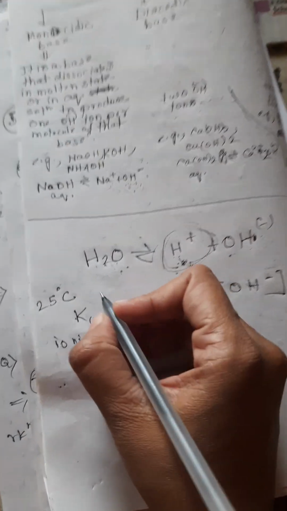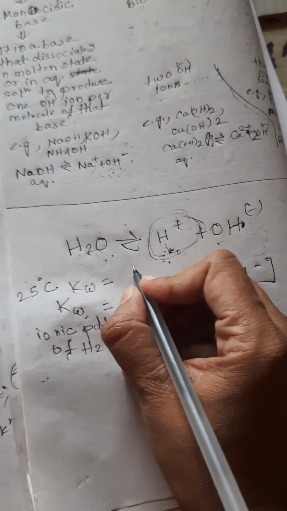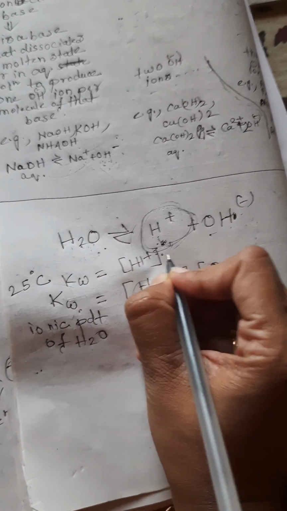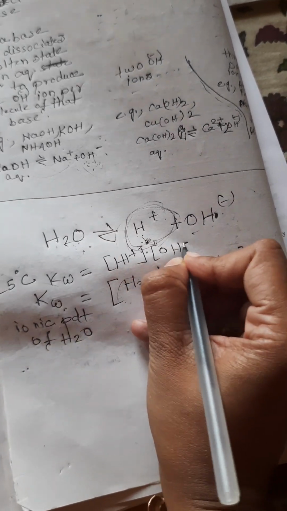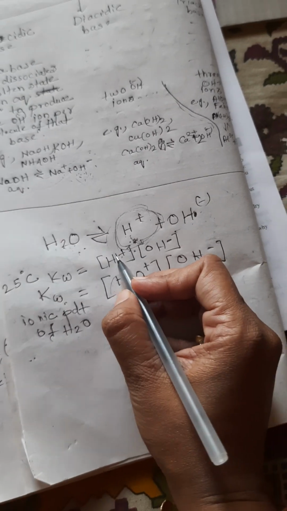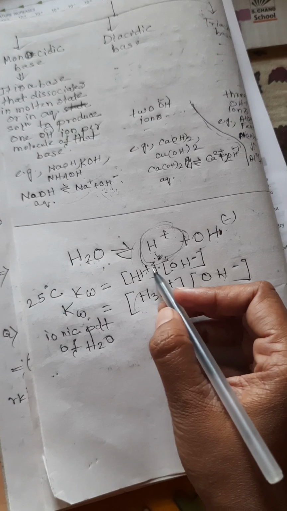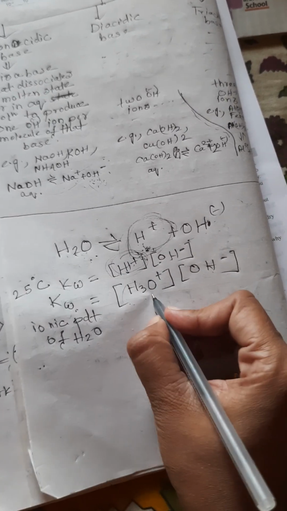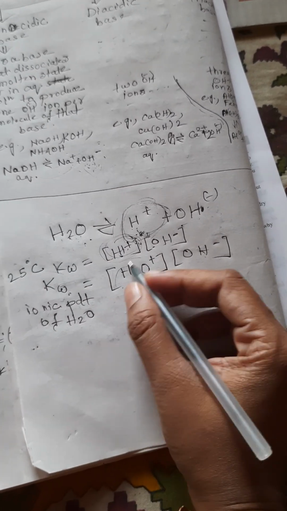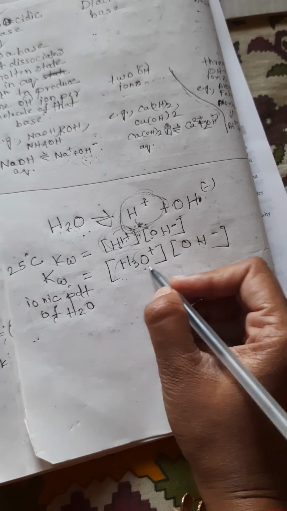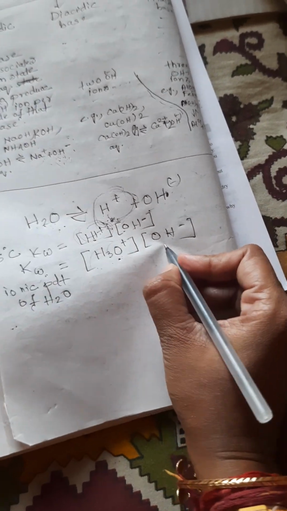That's why you can also write Kw is equal to the concentration of H plus multiplied by the concentration of OH minus ion, but actually H plus cannot exist. That's why we will write the concentration of hydronium ion and the concentration of OH minus ion.